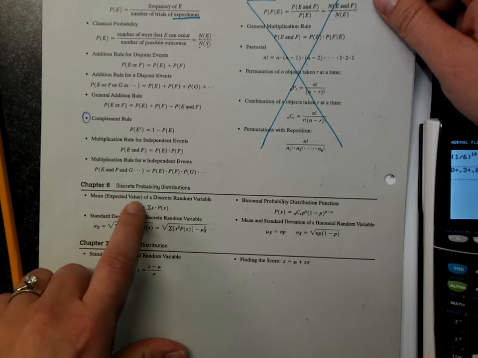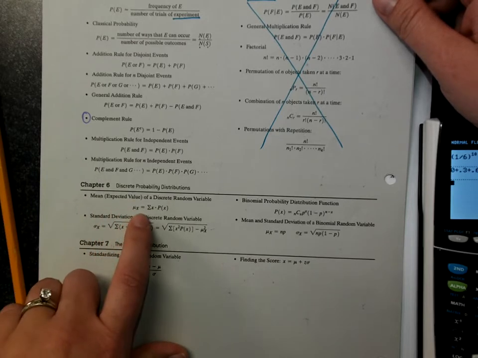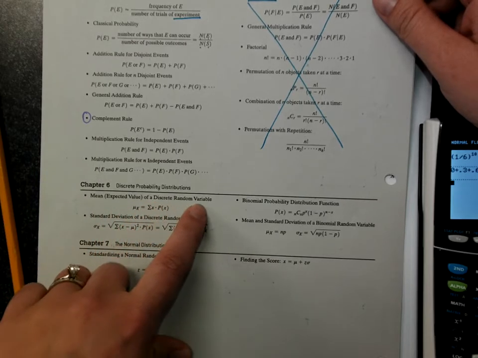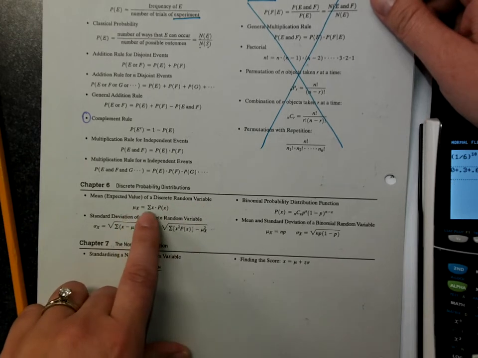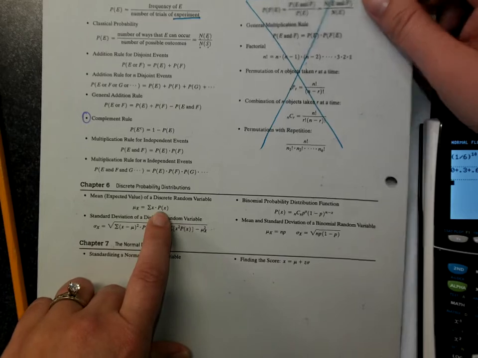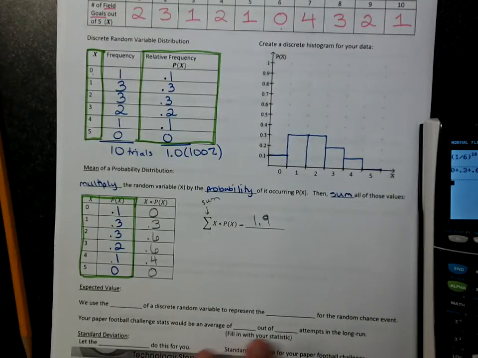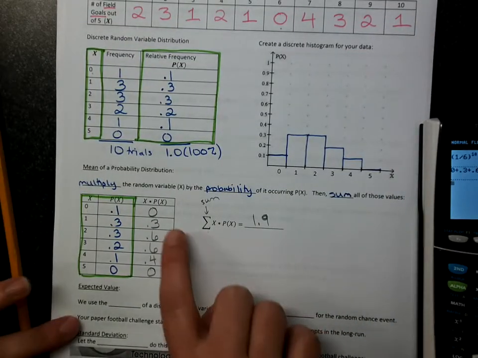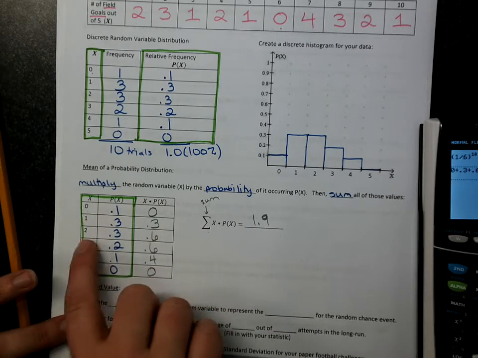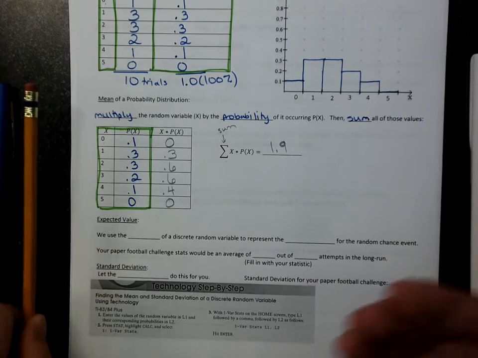So if you look on your formula chart in Chapter 6, the first thing you see is the mean, which is called an expected value. I'll explain that here in a minute. For a discrete random variable, which is what we're studying right now, it is the sum of each x value times its probability. So that's what we just did. We took the sum of each x value times its probability. So we call this an expected value.